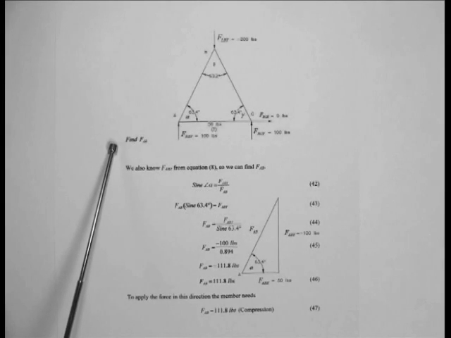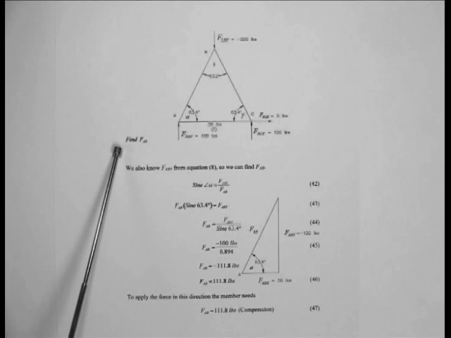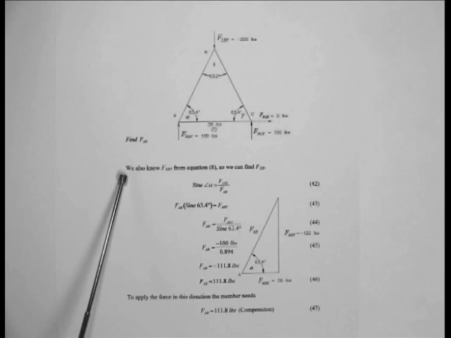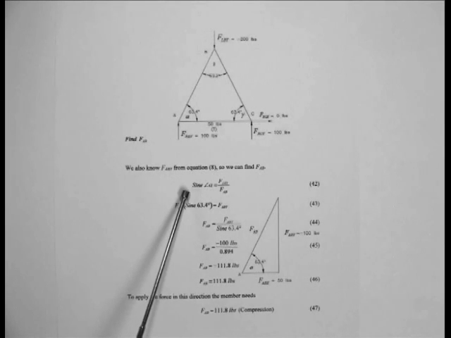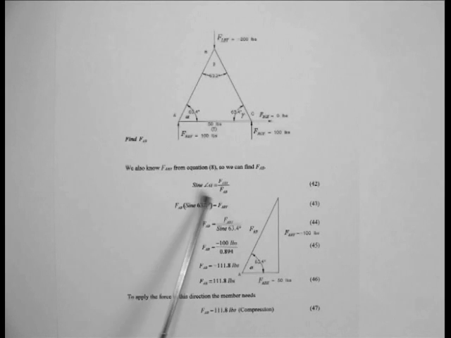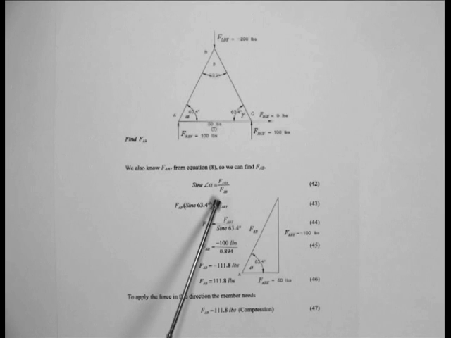Our next step is to find the force along the member AB. We also know the force ABY from equation 8, so we can find the force AB using the sine of the angle alpha is equal to the force ABY divided by the force along the member AB.